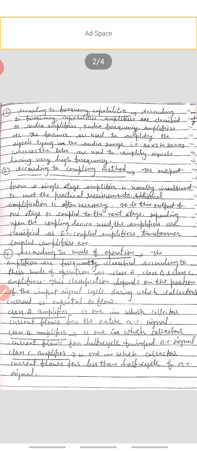And third is according to coupling method. The output from a single stage amplifier is usually insufficient to meet the practical requirements, and so additional amplification is often necessary.